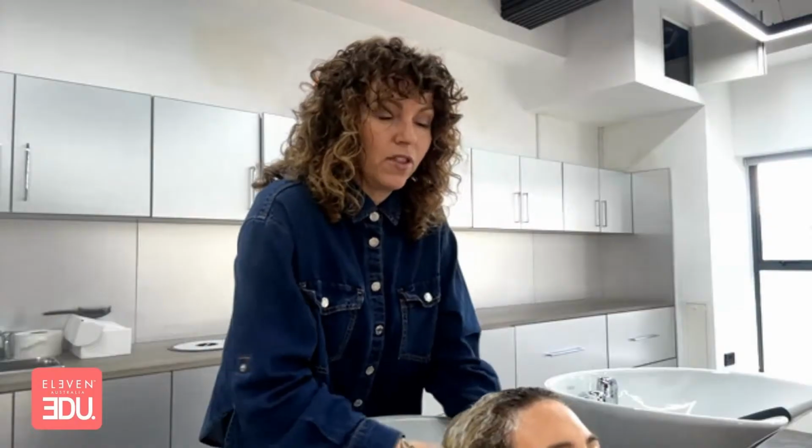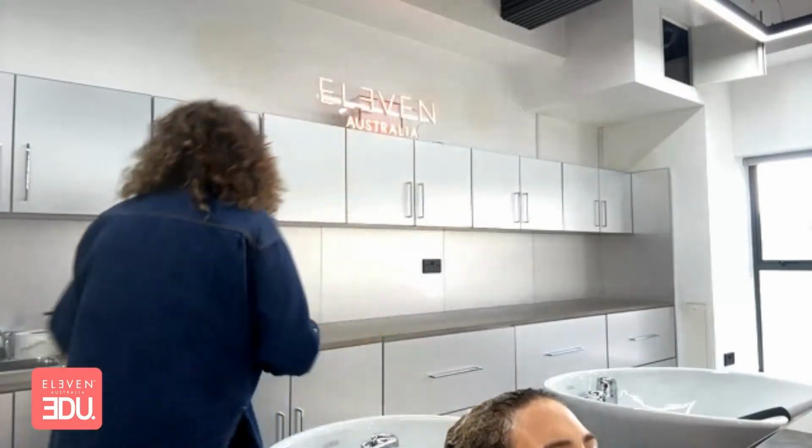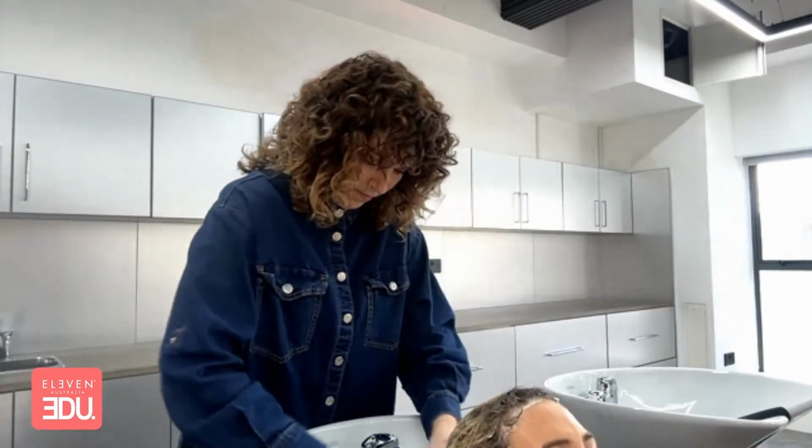I find with curly hair, we tend to get carried away sometimes with product, but I also think with the environment, going outside, there's definitely a lot of stuff built up in the hair. Two seconds, I'm just going to see something there. Smells beautiful. Yeah, it smells so nice.